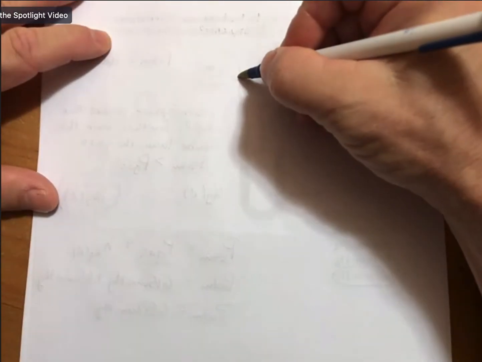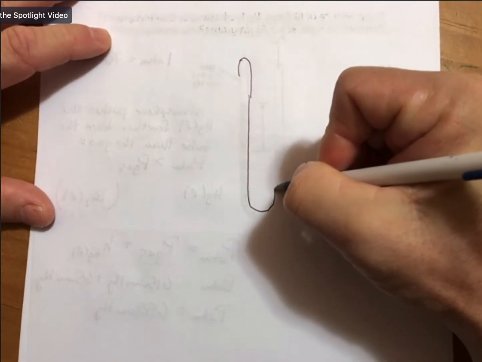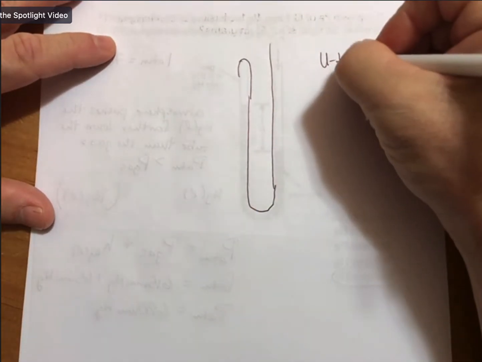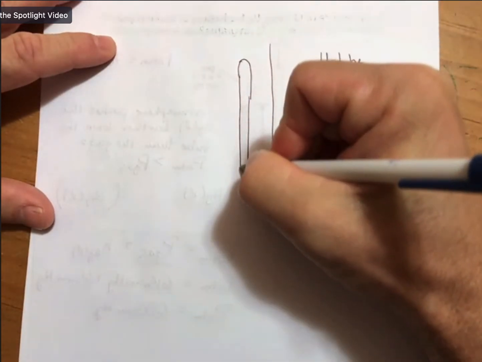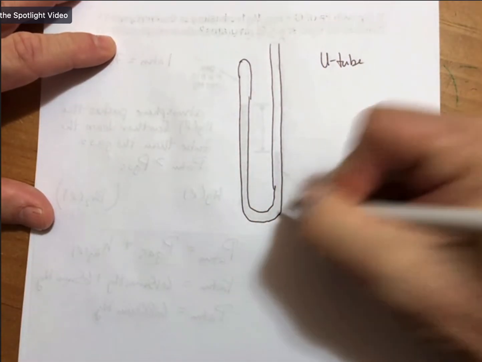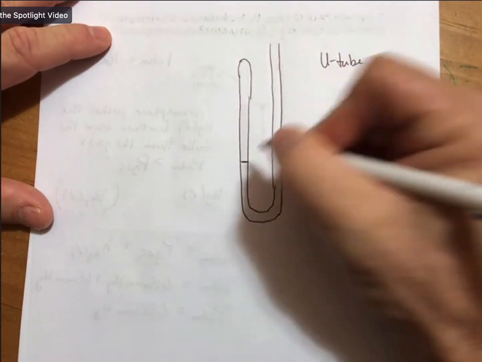So I seem to be flipping these pages over a lot and working counterexamples this time, but that's a very important question, so I'd like to go over it. So I'm going to sketch my U-tube. Okay, so now my gas is going to be right here.